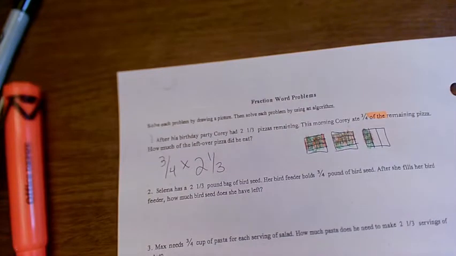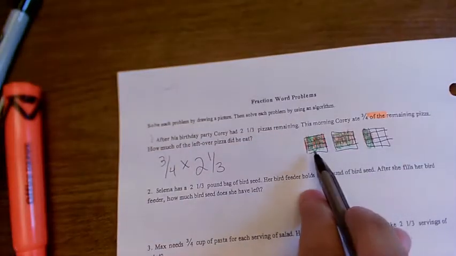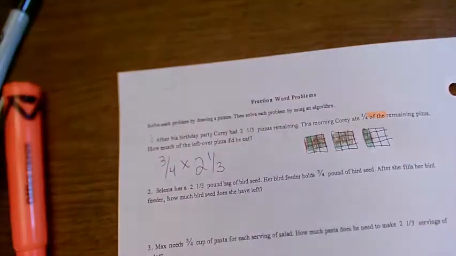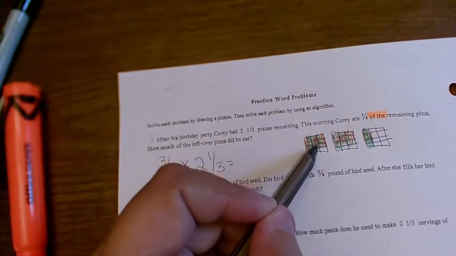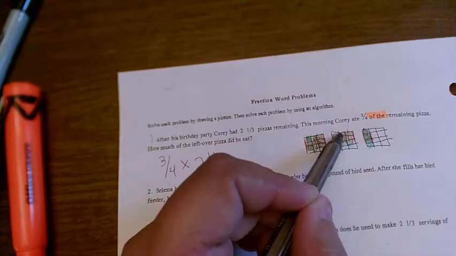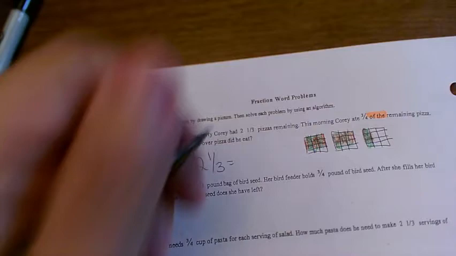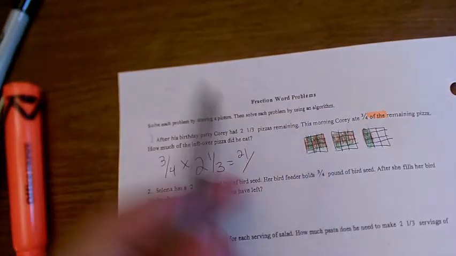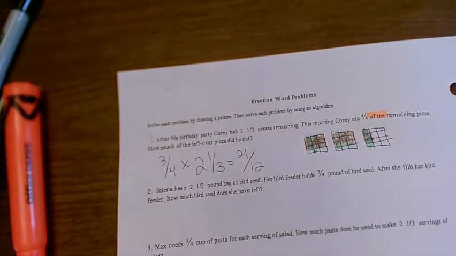So to get our answer, we need same size pieces. Right now we have 4ths and 12ths, so go ahead and chop everything into 12ths. And our answer would be 21 pieces. And how many pieces are there in one full pizza? There are currently 12. So the answer should be 21/12.